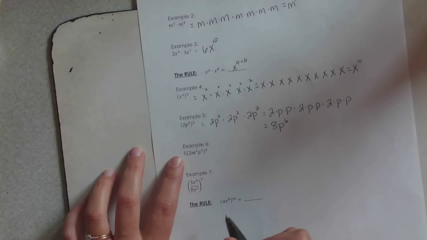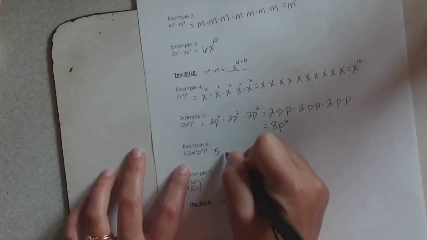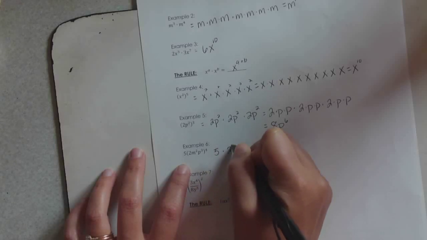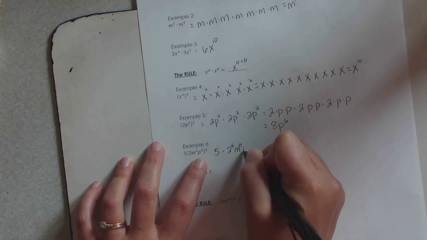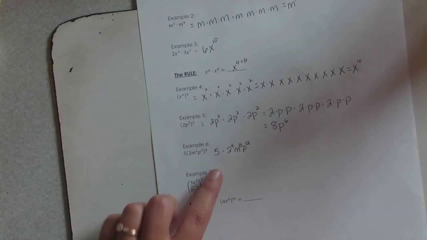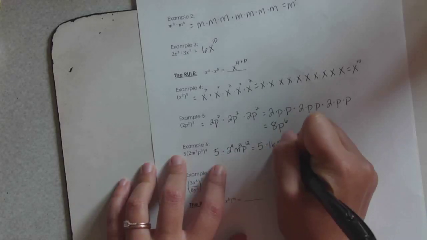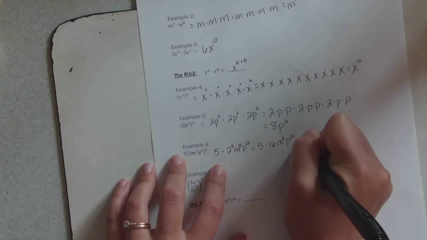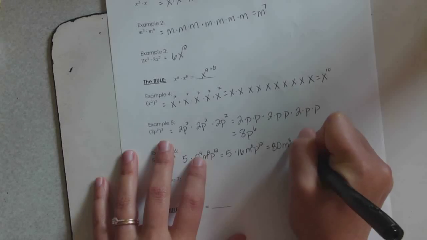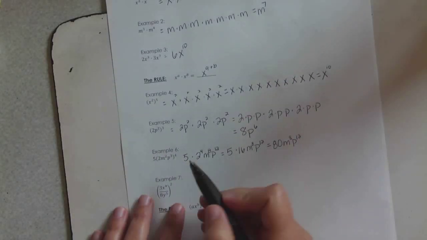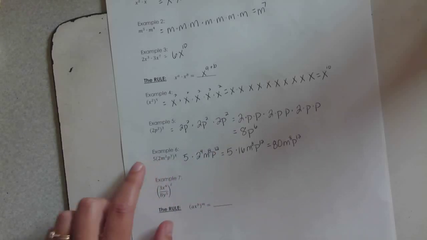I'm ignoring the 5 for now, but everything in the parentheses gets raised to the power 4. So I'll just write down my 5. And then I have 2 to the 4th power. M to the 2 times 4 is 8. P to the 3 times 4 is 12. We can simplify this further. 2 to the 4th power is 16. M 8. P 12. And 5 times 16 is just 80. And that's our final answer. Okay, again, you're multiplying these guys, the little guys. The coefficient I'm raising to the power of 4.